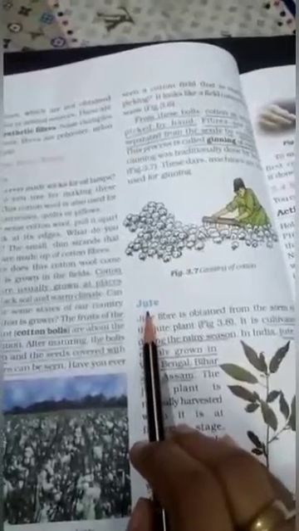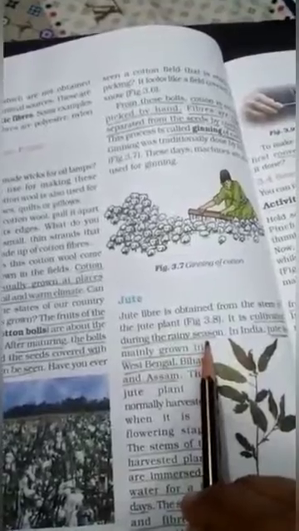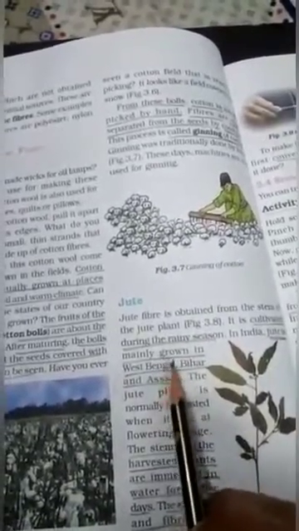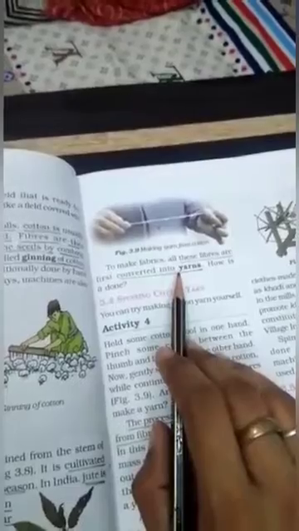Second plant fiber is jute. Jute is cultivated during the rainy season. In India, jute is mainly grown in West Bengal, Bihar and Assam. The stems of the harvested plants are immersed in water for a few days, then stem, root and fiber are separated by hand. To make fabric, these fibers are converted into yarn. How are these fibers converted into yarn? This process is called spinning.